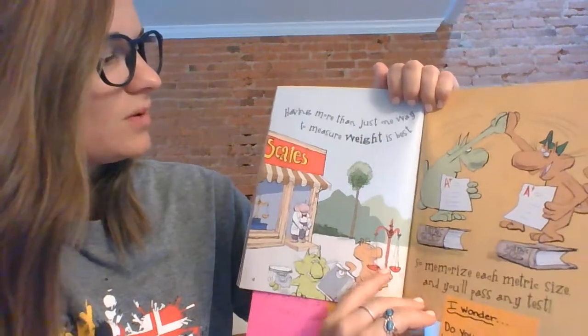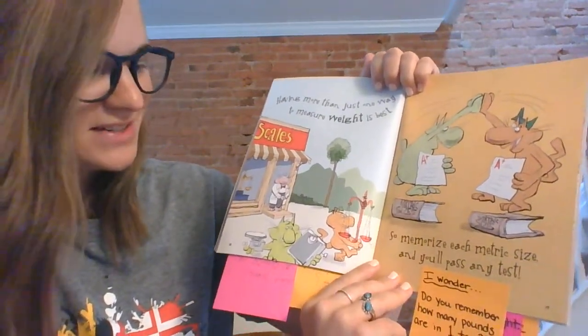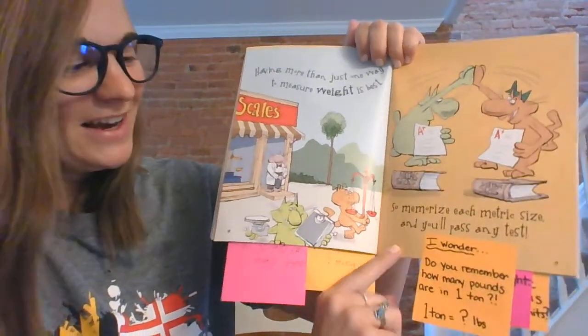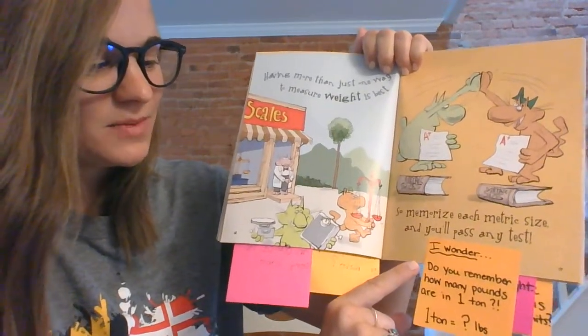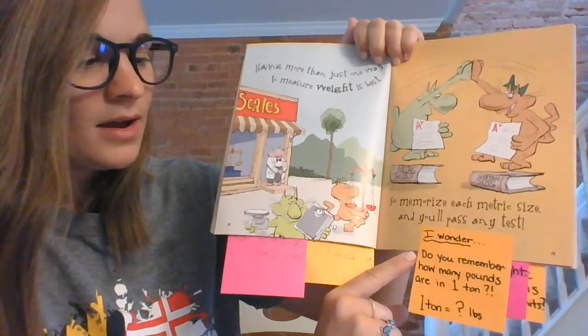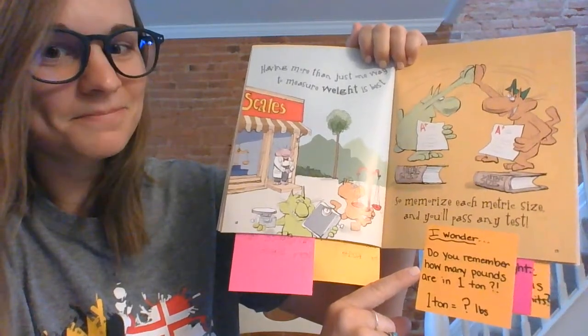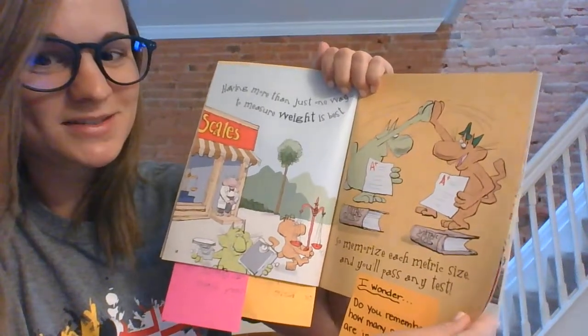Having more than just one way to measure is best. So memorize each metric size and you'll pass any test. I wonder, do you remember from the pages before? How many pounds are in 1 ton? They told us on the last couple of pages.